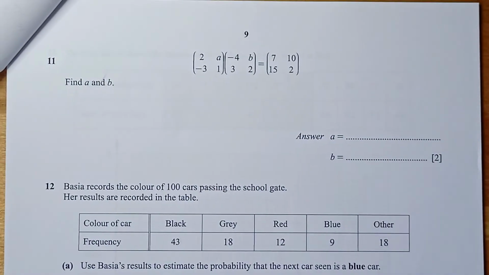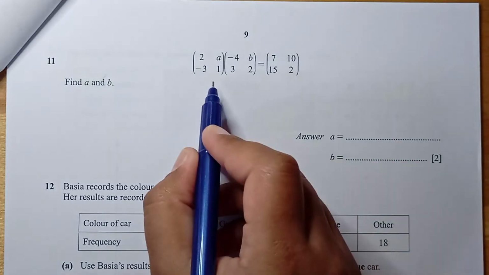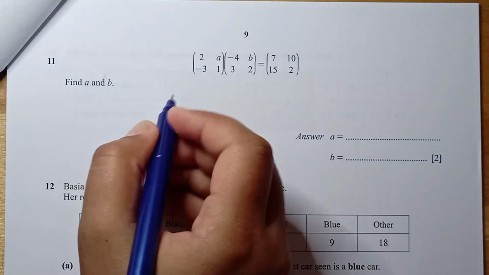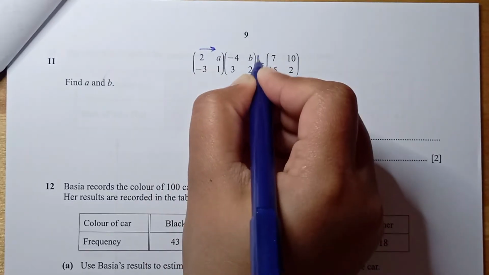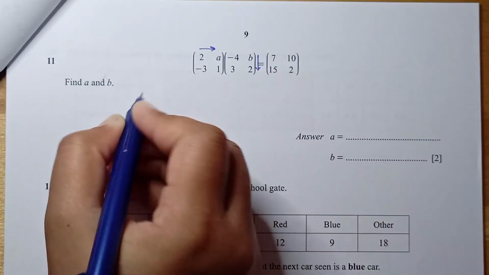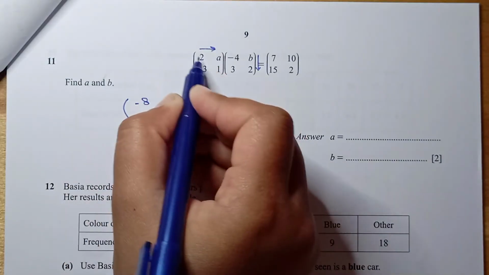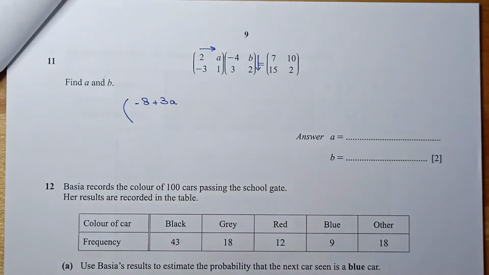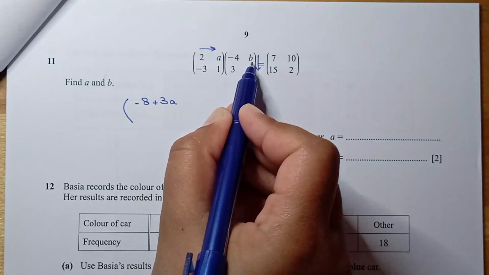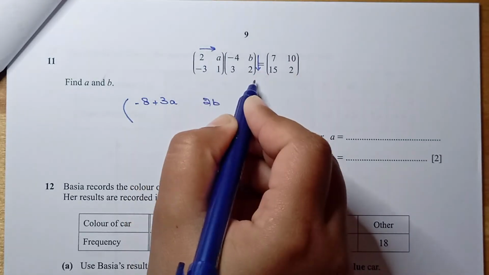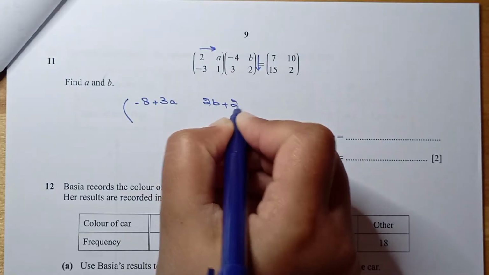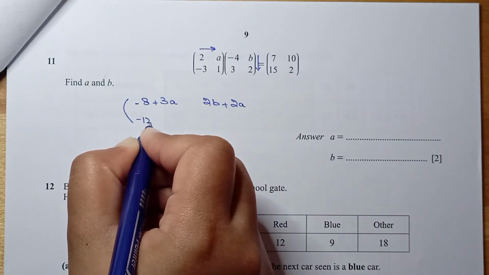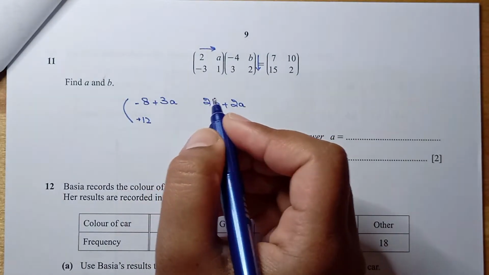Question number 11. We are given the product of the matrices and need to find A and B. Let me do the multiplication. Rows are going to multiply with the columns. 2 times 4 is negative 8, and A times 3 would be positive 3A. Then we have 2 times B, which is 2B, and A times 2, which is positive 2A, and minus 3 times minus 4 is positive 12. 3 times 4 is 12, and negative times negative is positive.